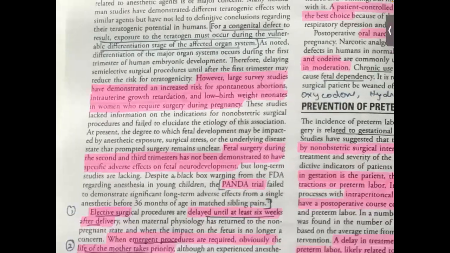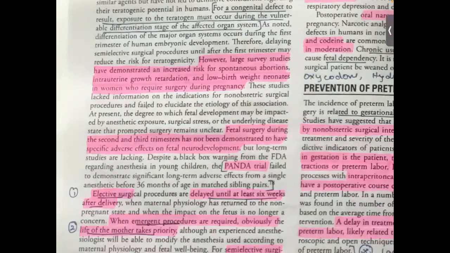So large survey studies have demonstrated an increased risk of spontaneous abortion, intrauterine growth retardation, and low birth weight neonates in women who require surgery during pregnancy. So for any surgery, for example if we are doing an appendectomy, that pregnancy will have a high risk of spontaneous abortion, IUGR, and low birth weight. So these are the three things.